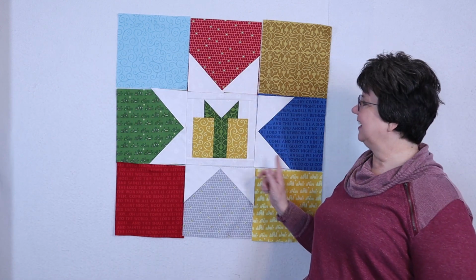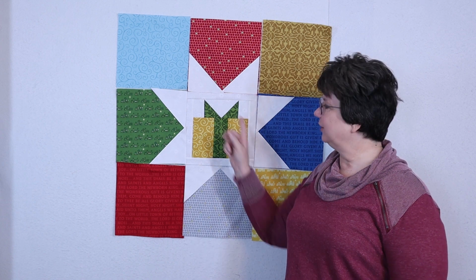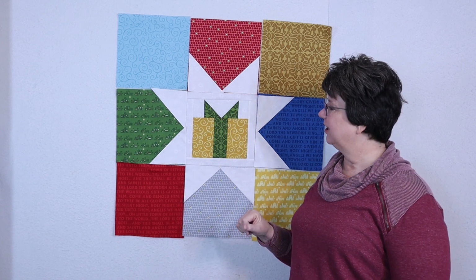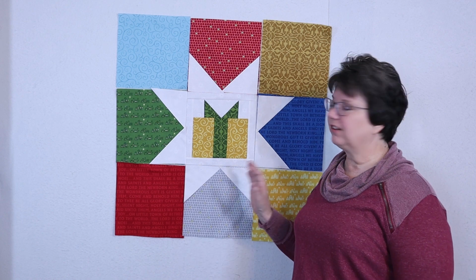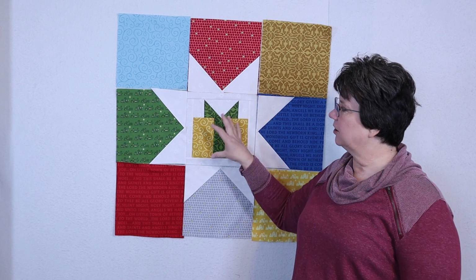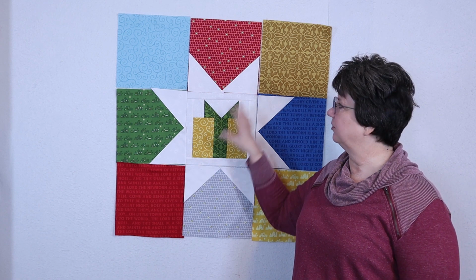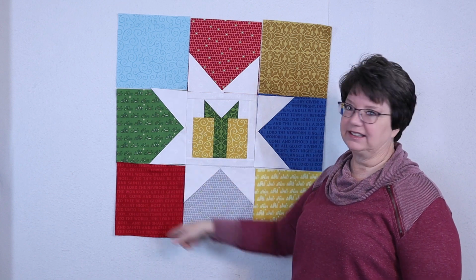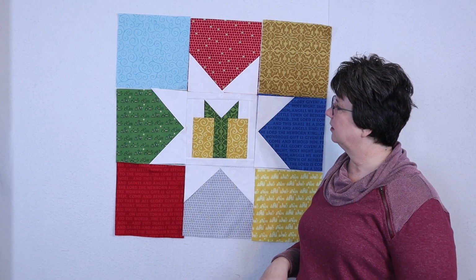Okay, so you can see how nice floating this package in this star transformed the block. It already has a lot more visual interest. The star has enlarged the package kind of by extending out the white and decreasing the size of these outer blocks.